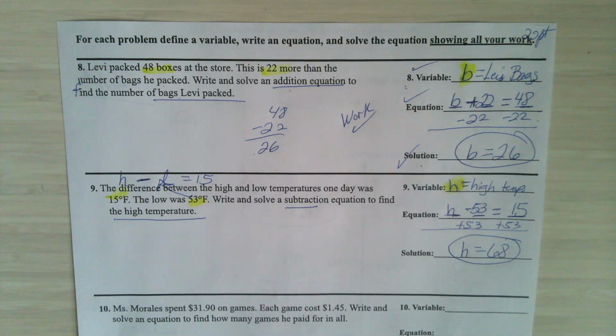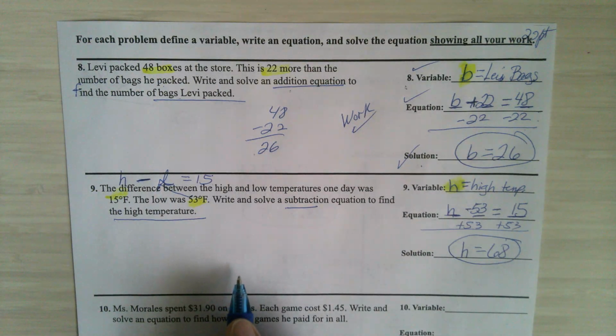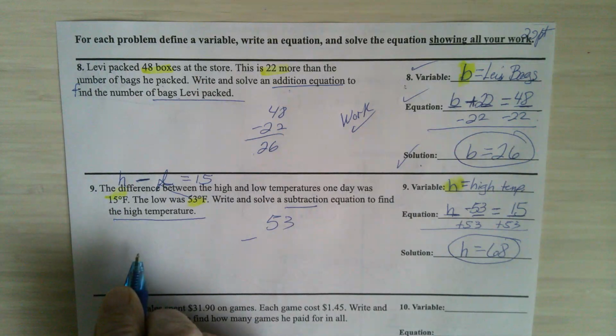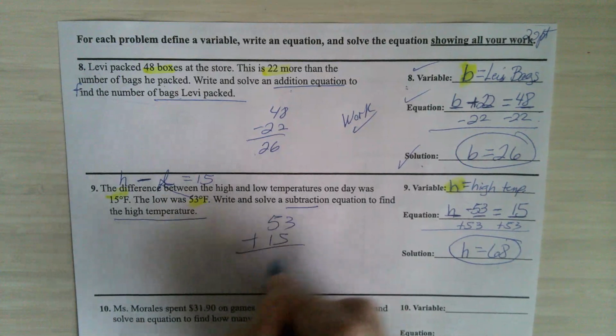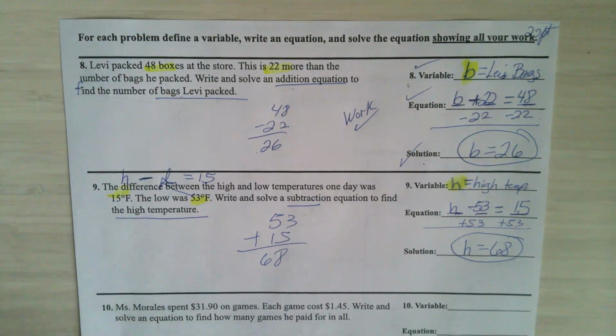Now let's say you know the answer 68, but you couldn't figure out an equation. You would get 3 of your 4 points. But I think everyone in here could do that equation. Any questions? Yes. For the work, you have to show work somewhere. Maybe if you wanted to, let's say you wanted to do 53 plus 15 over here, that would be okay. You have to show some work someplace, okay?